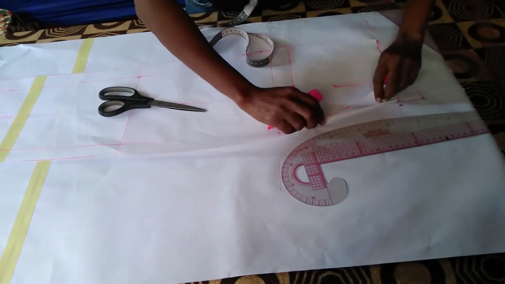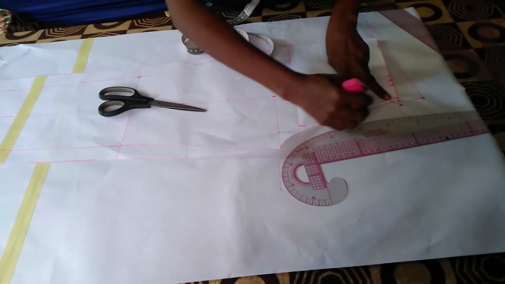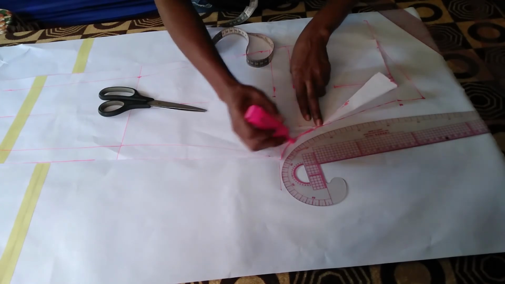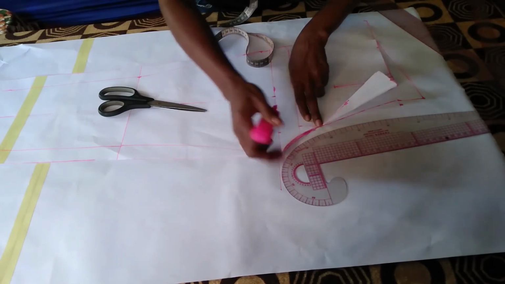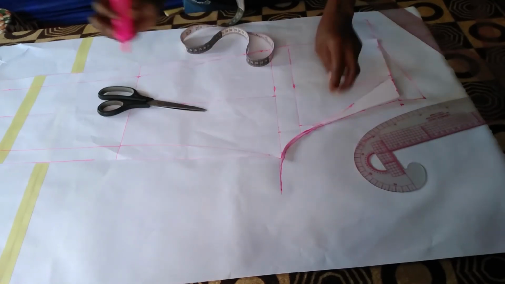Going to fold it so that you have your accurate measurement this way. You can do it with a free hand, is all welcome. You do it this way.